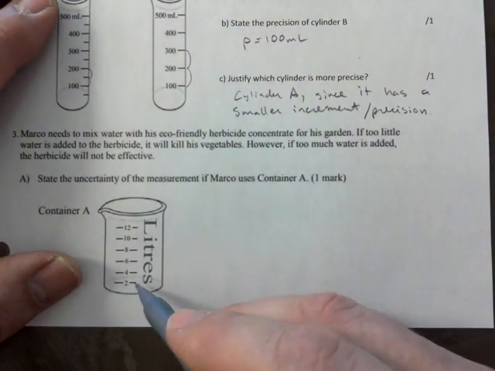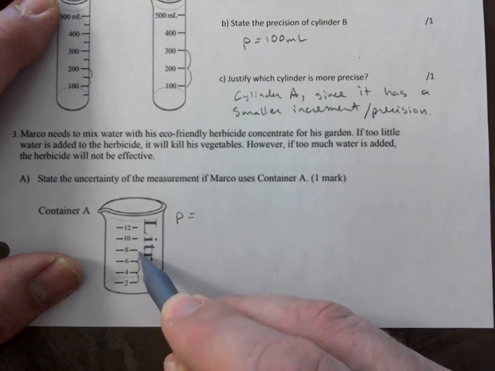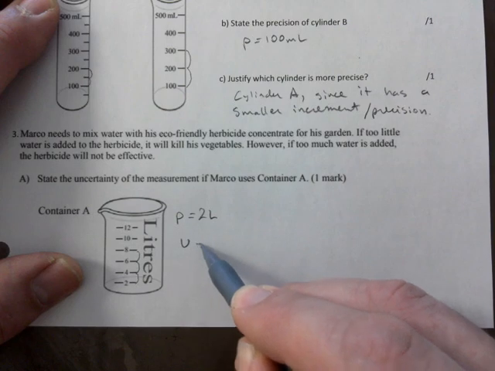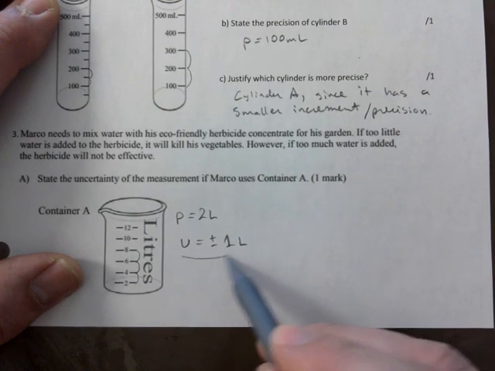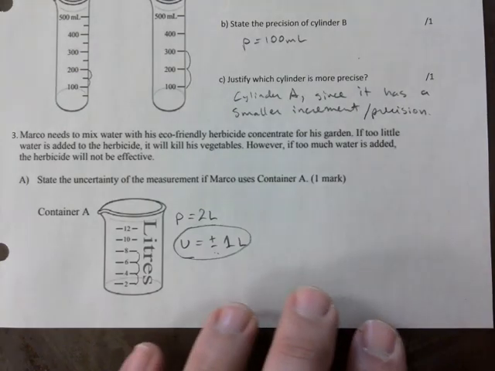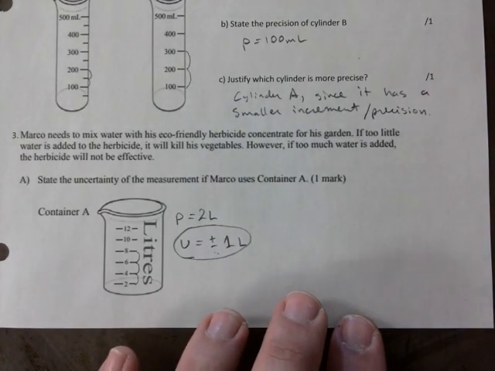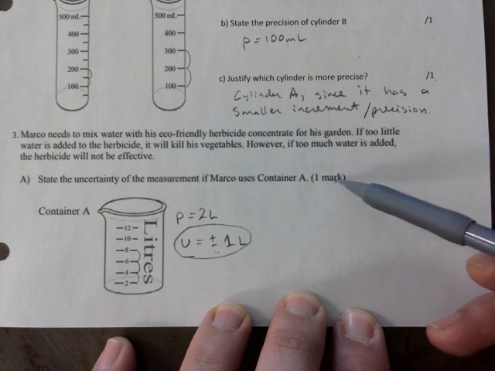So in this case, the precision of this thing goes up by 2, right? It's 2 liters. So the uncertainty is plus or minus 1 liter. This is what I'm really after here. That's the 1 mark, okay? So what's this page out of? 1, 2, 3, 4, 5, right? It's 5 for this one.